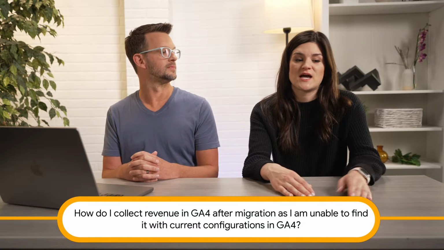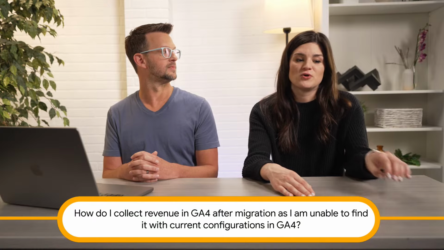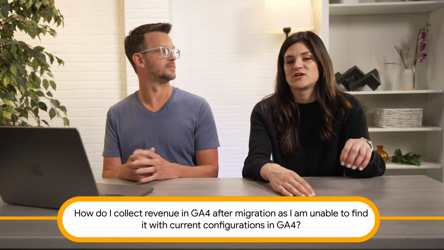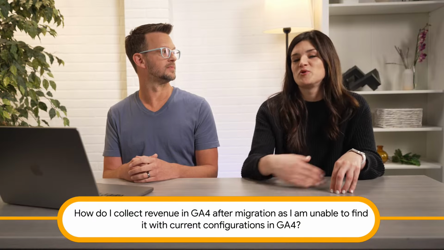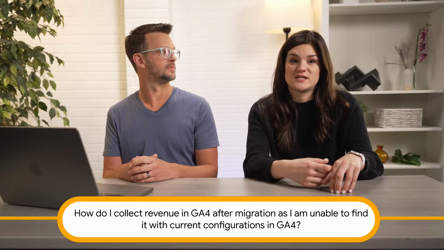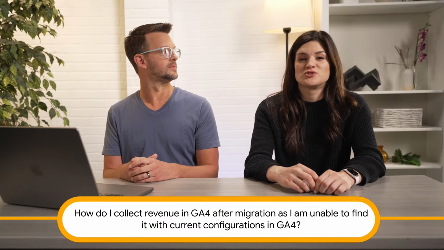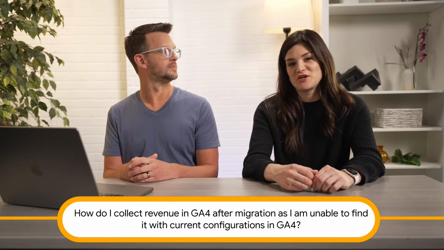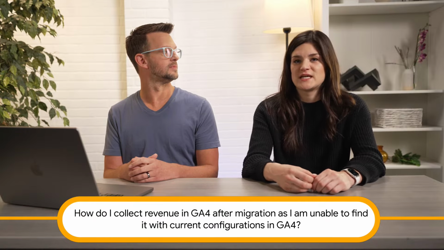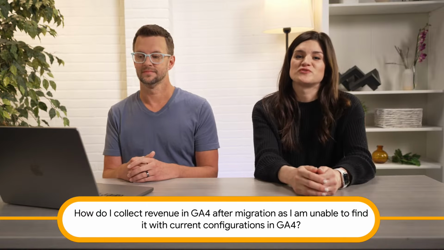On the left-hand side nav, if you go to reports and then monetization, you'll see our e-commerce purchases report, and you'll be able to see item level data there as well that are coming in on your purchases. We also just launched a user purchase journey report in GA4 that's really exciting, that will help you understand those purchase conversions as well.